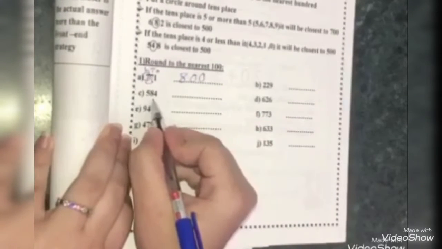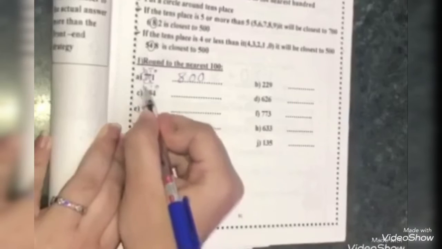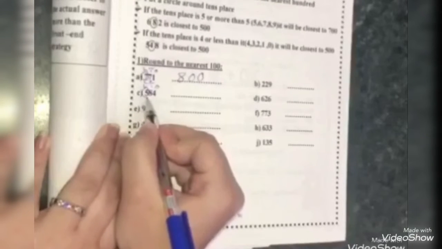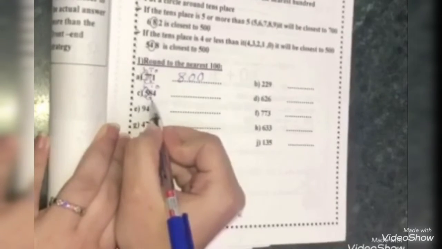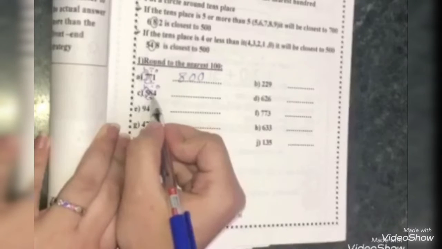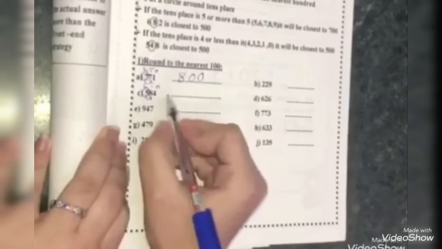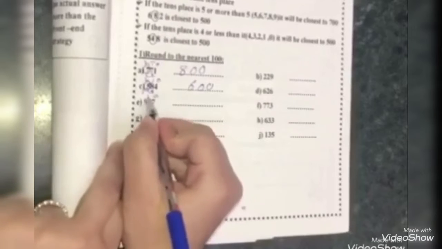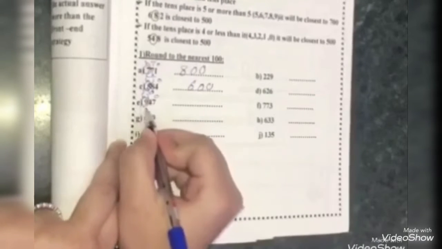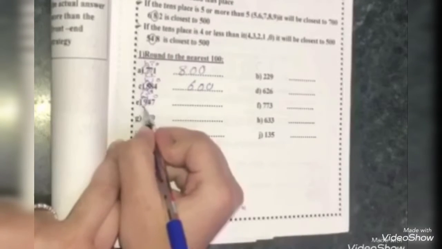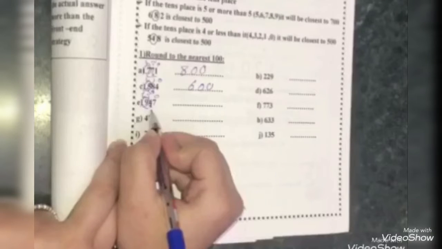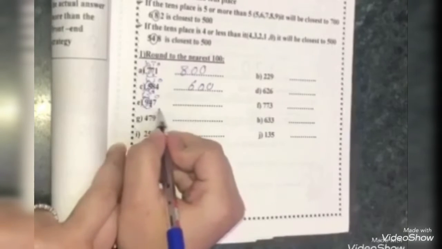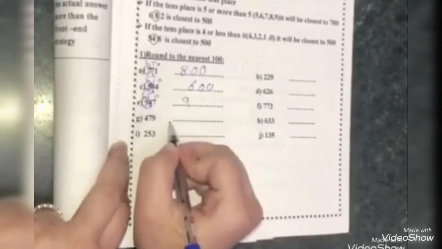Here, 584. Write ones, tens, 100. Circle the number in 100. It will be 5. Look to the next door. Next door is 8. Yes, we add 1 more to 5. When we add 1 more to 5, it will be 6. And in tens and ones, we just put zeros. Here, 947. Write ones, tens, 100, circle the number in 100, it's 9. Look to the next door, it is 4. Yes, we just ignore. When we ignore, we write 9 the same and put zeros in the ones and tens.